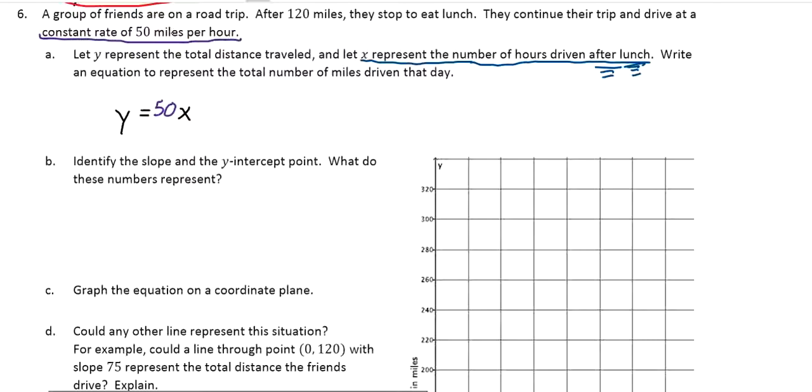So the rate of change goes with the x. It multiplies x. Then after it, remember when we talked about y equals mx plus b from the last exercise, the b was the beginning amount. Now in this case, x stands for the number of hours driven after lunch. So the beginning amount is what they begin with right after lunch.